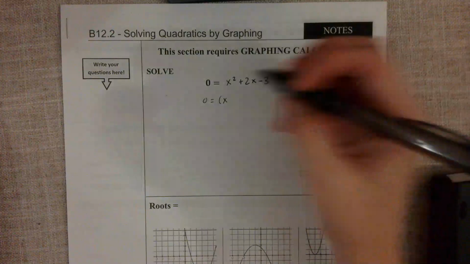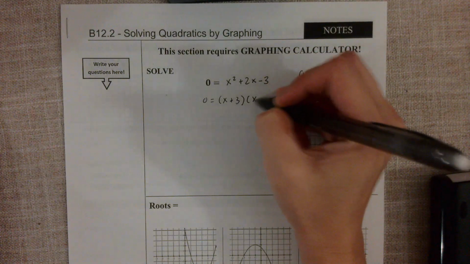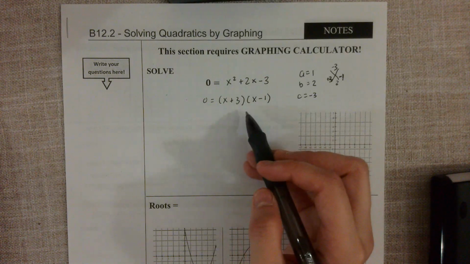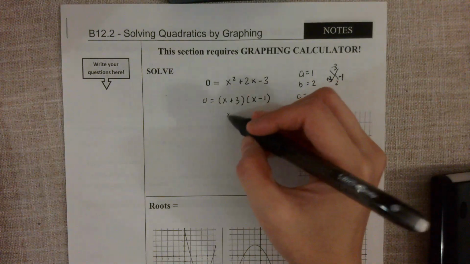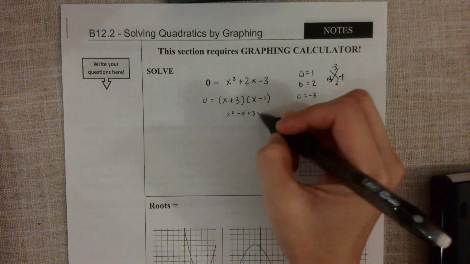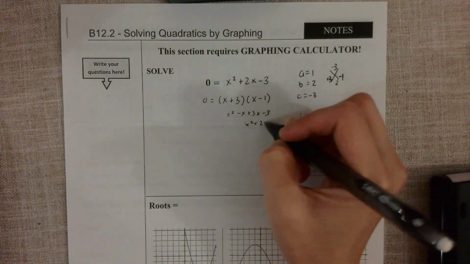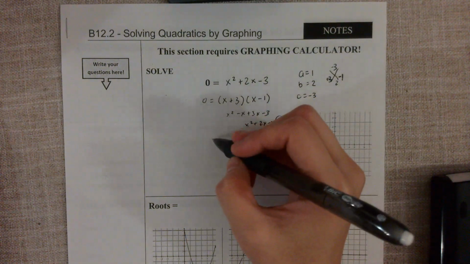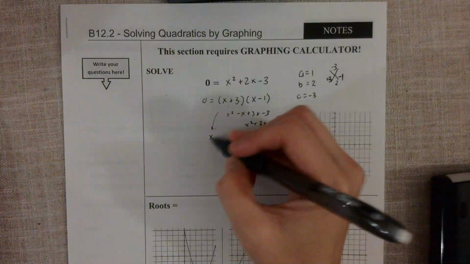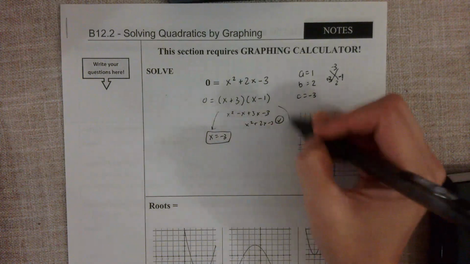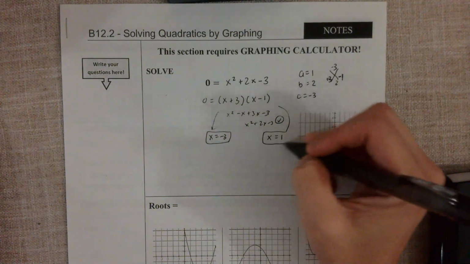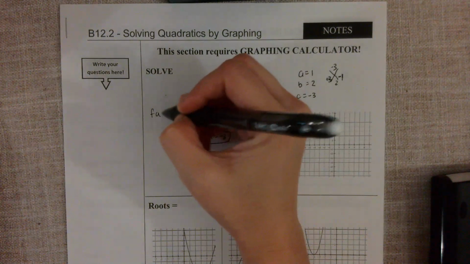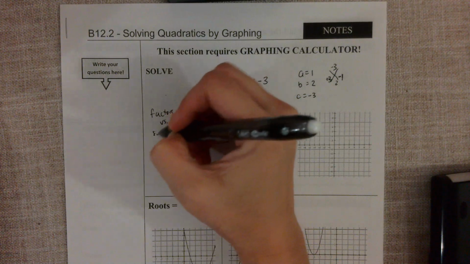Okay, so we have positive 3, negative 1, and then we can multiply this out. We could FOIL it to check, right? We could do x squared minus x plus 3x minus 3, x squared plus 2x minus 3. So this is our factor form, and then our solutions are x equals negative 3 and x equals 1, right? So this is the difference. This is a vocab word, factors versus solutions.